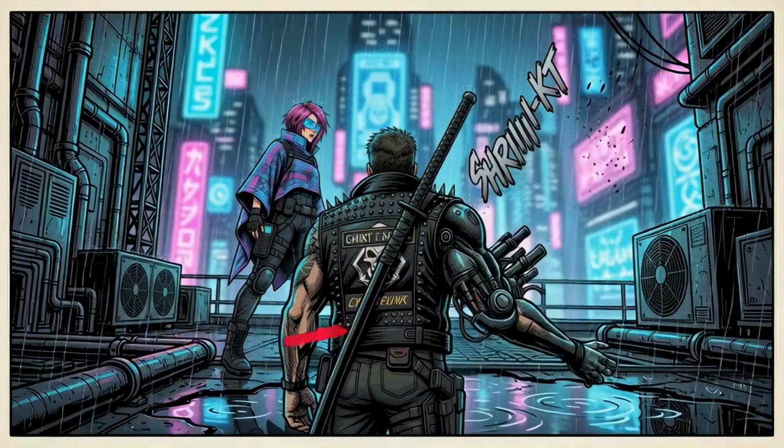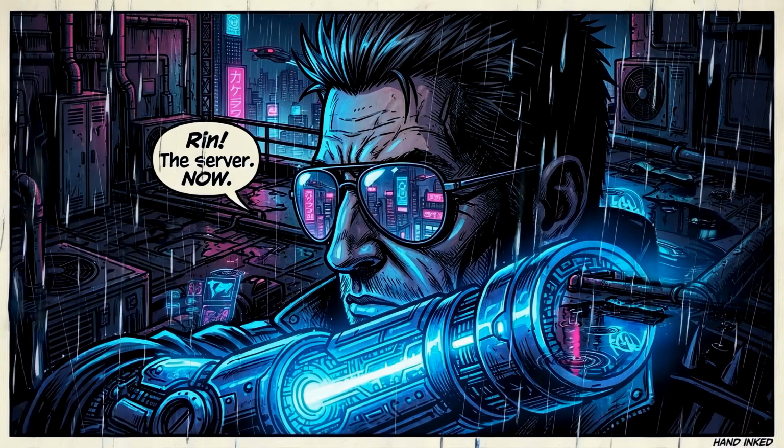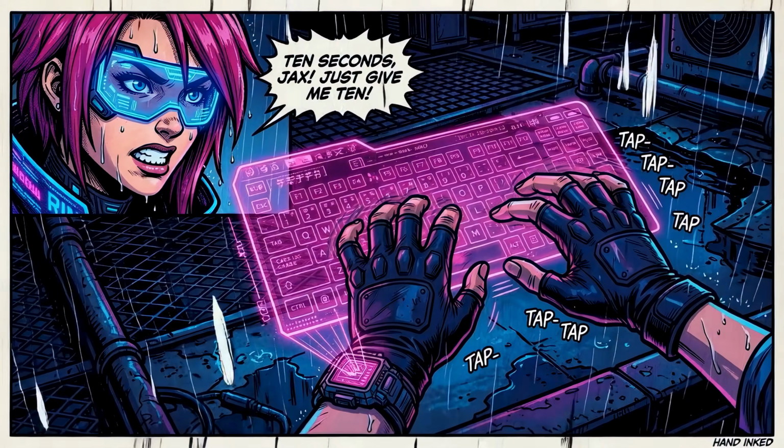And here they are. The thick lines, the halftone shading, and the neon lighting stayed exactly where they needed to be.